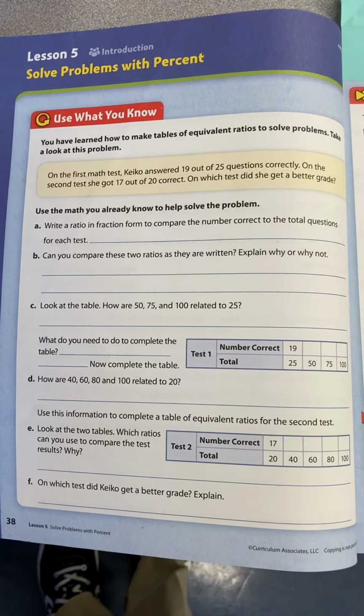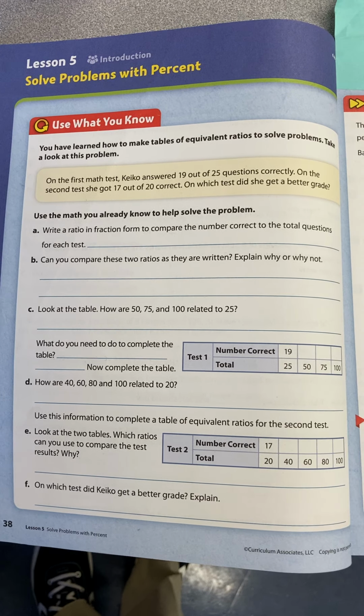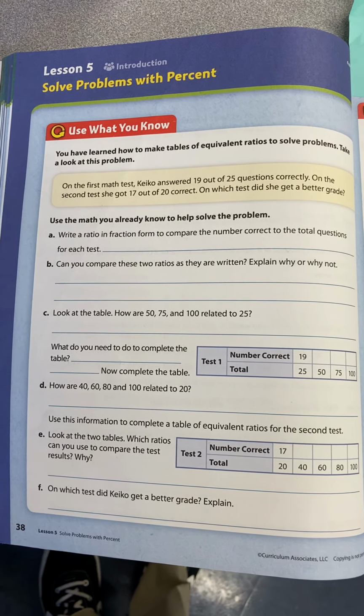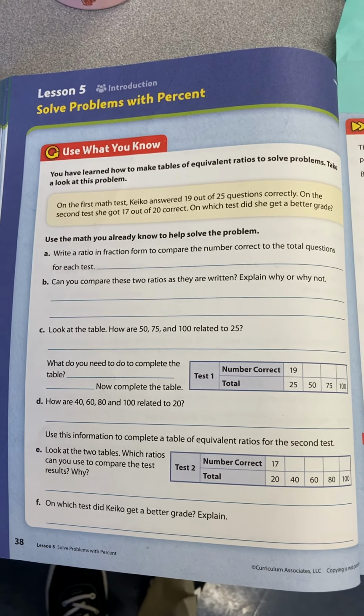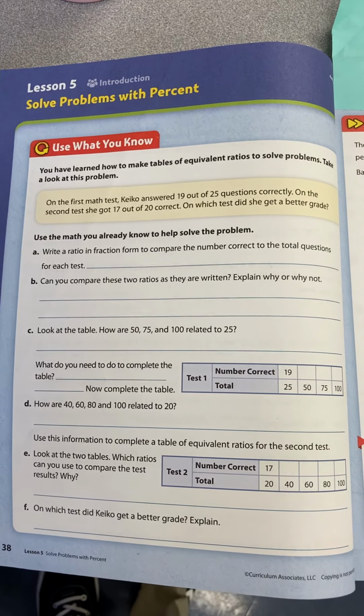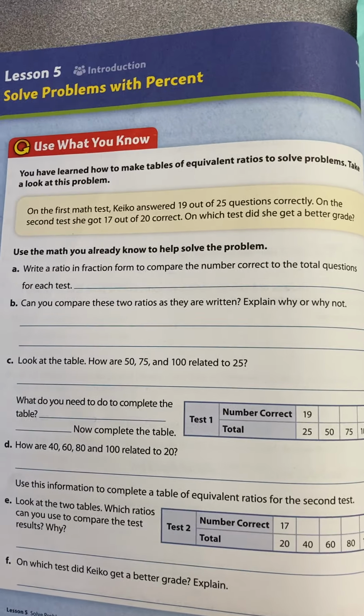Good morning, sixth graders. I'm going to start the classwork for lesson 5 on percentages. Percentages are a comparison of two quantities, just like what we've been doing since the beginning of the year. But this time, we're dealing with quantities where the whole is 100%. So we're going to solve the first problem.